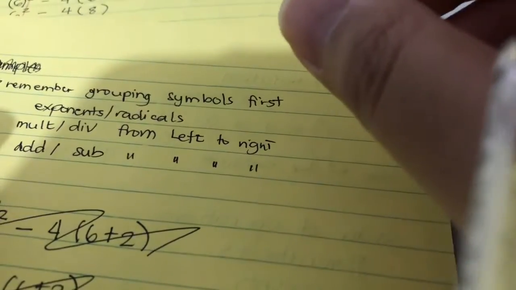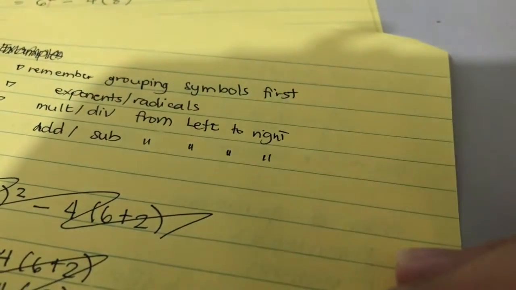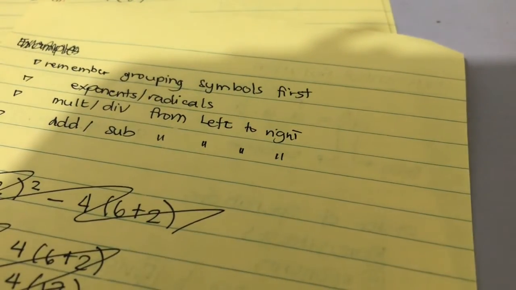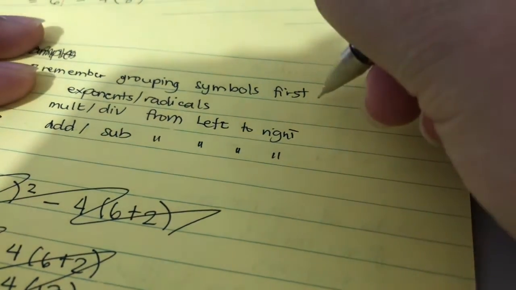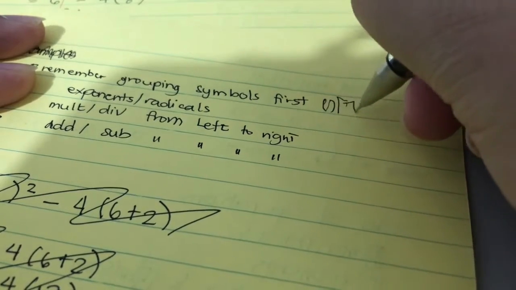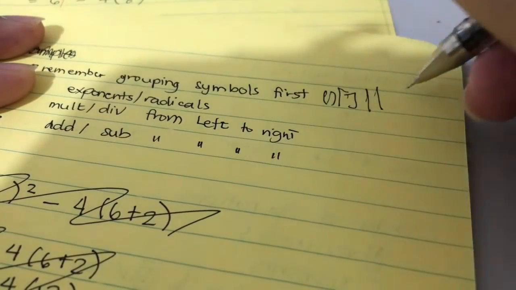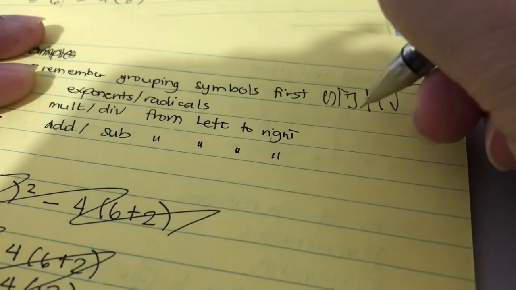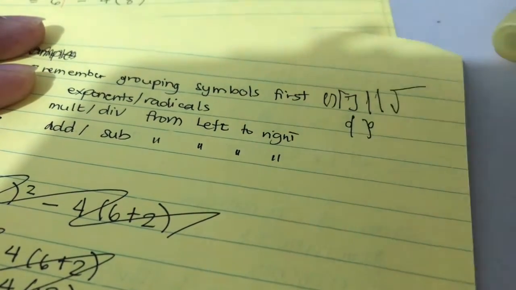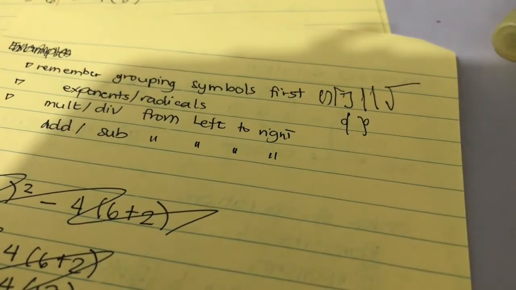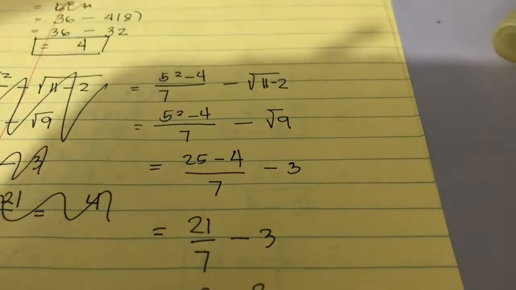That is, when we have order of operations, we are grouping the symbols first. It has to be the grouping symbols first, such as the parentheses, brackets, absolute values, square roots, and curly braces. Now, second is that you evaluate the radicals and exponents and do the multiplication and division from left to right, and add and subtract from left to right. Now, we go on to our next example.